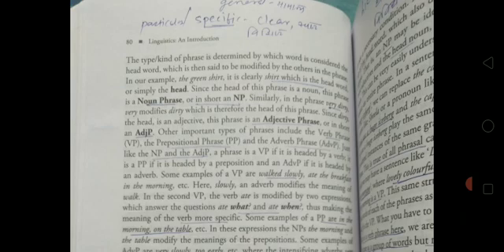Other important types of phrases include the verb phrase, that is VP. VP means verb phrase. The prepositional phrase, that is PP, and the adverb phrase, that is AdvP. Just like NP and AdjP, a phrase is a VP if it is headed by a verb, a PP if it is headed by a preposition, and an AdvP if it is headed by an adverb.